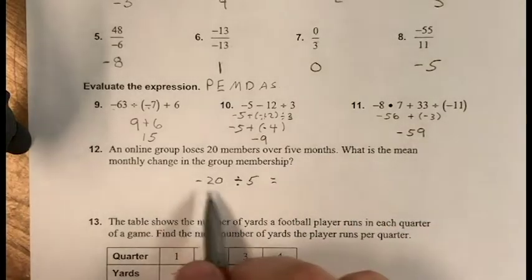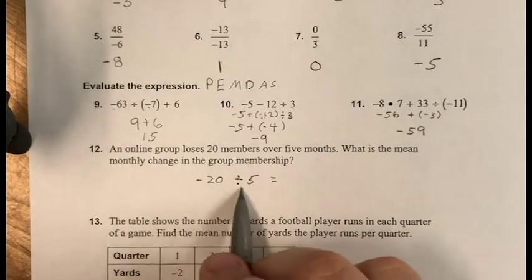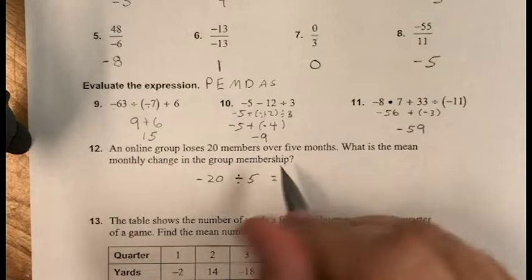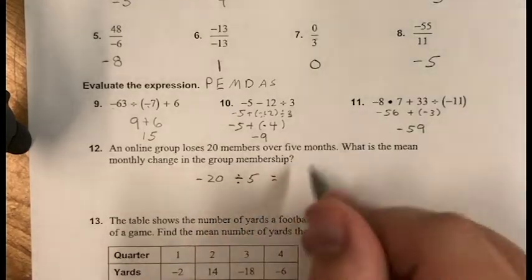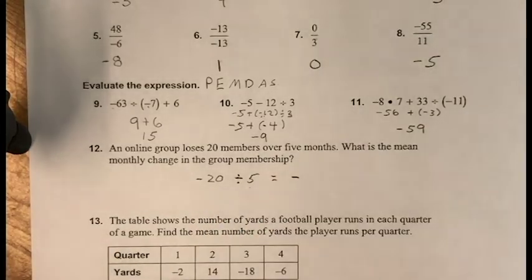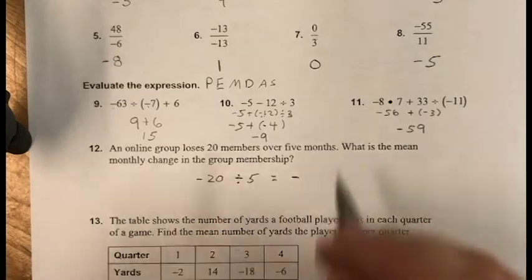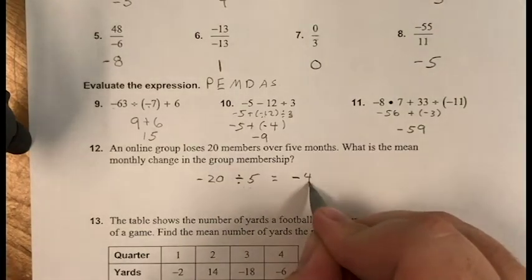Well, we know it's going to be a negative automatically because these two are opposites. I mean, not opposites, but different signs. So my answer is going to be a negative. And I know that 20 divided by 5 happens to be 4.